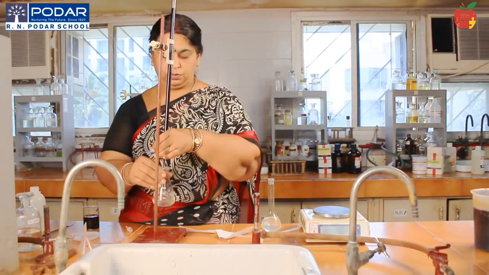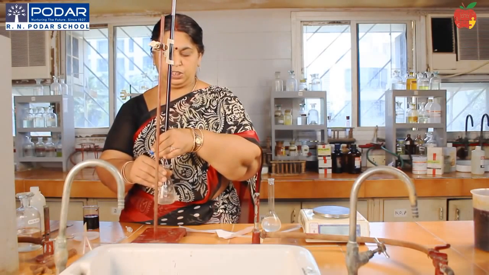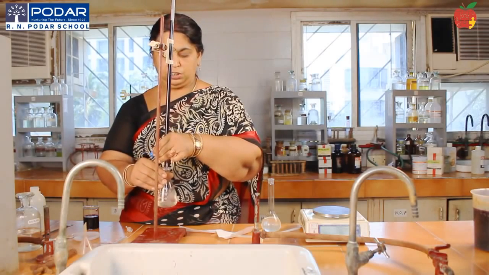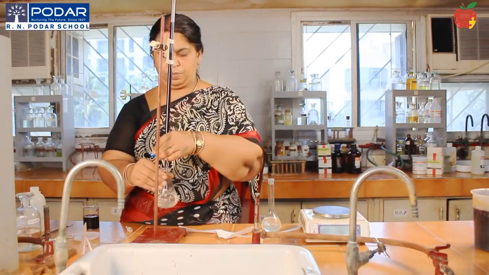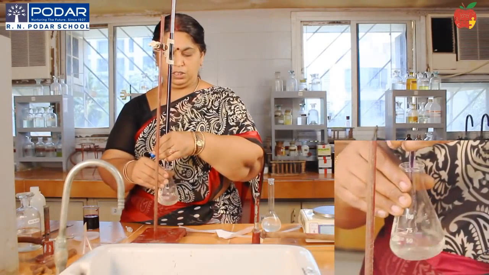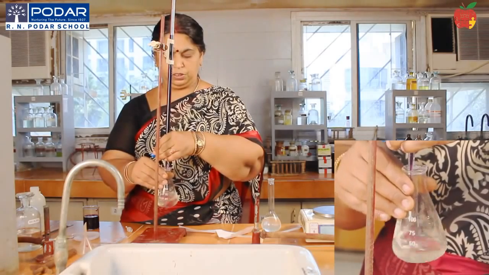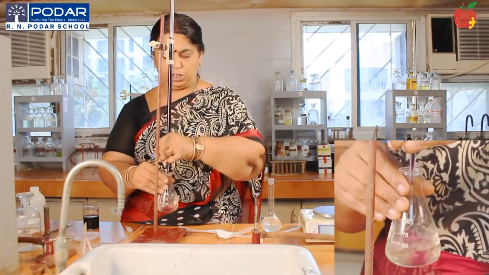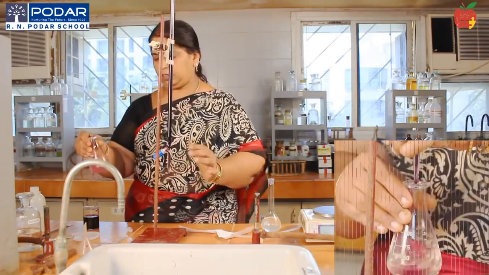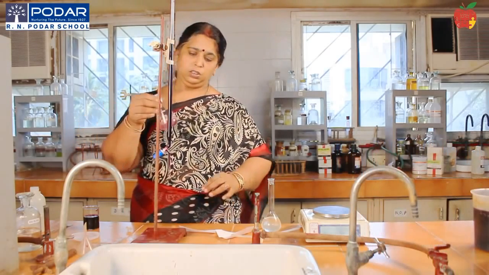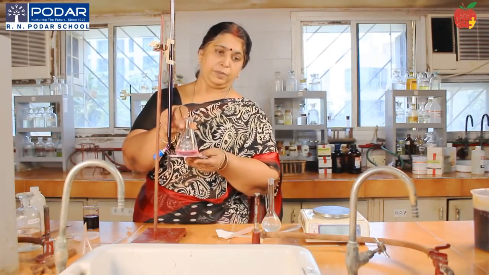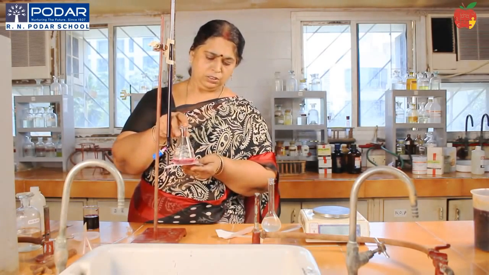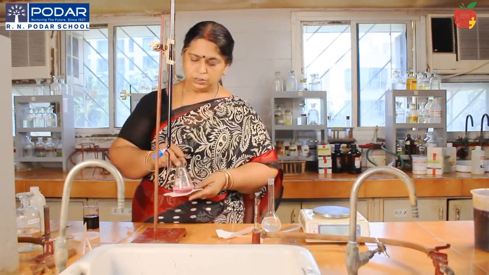So you keep on adding, and see that it is entirely falling into the conical flask in the solution only. Yes, drop by drop. When you get the pale pink color, you just stop. Just remove the conical flask if you are not able to stop the reading. So this you can see, this is the pale pink color. It can be even paler than this if you can. This pale pink color is what you can get.